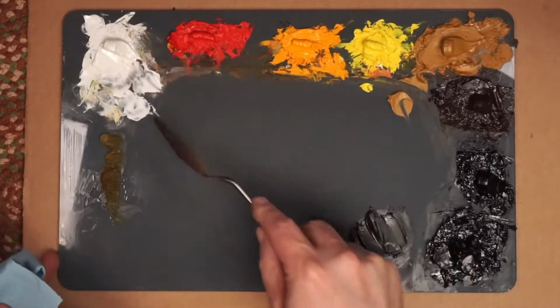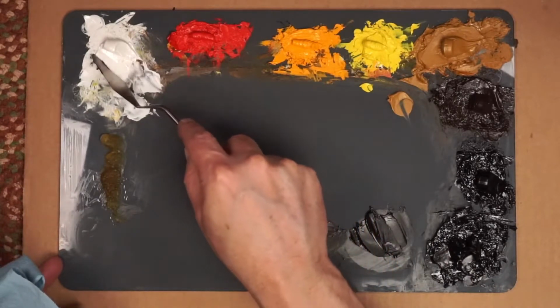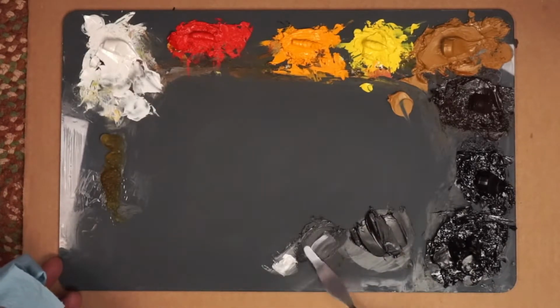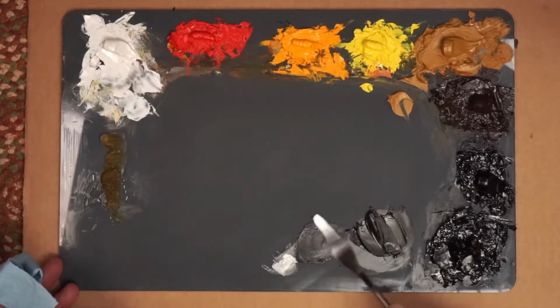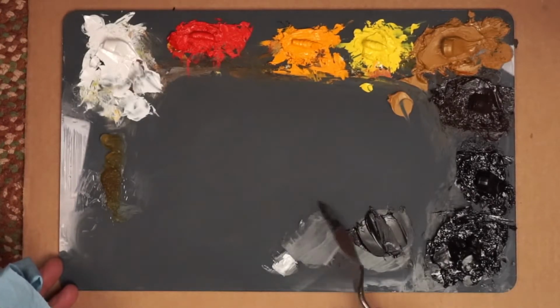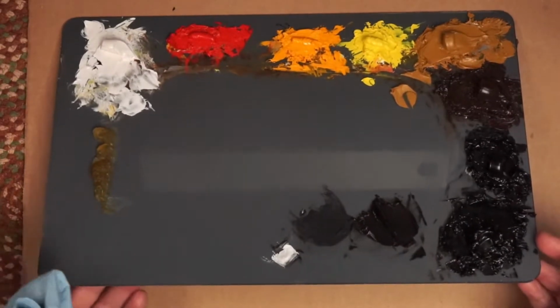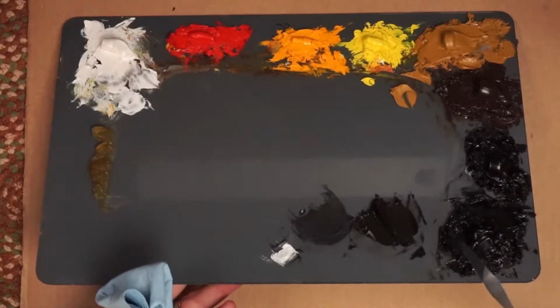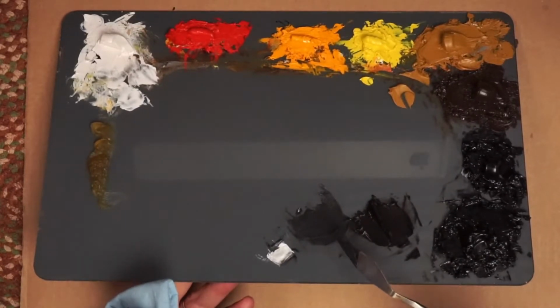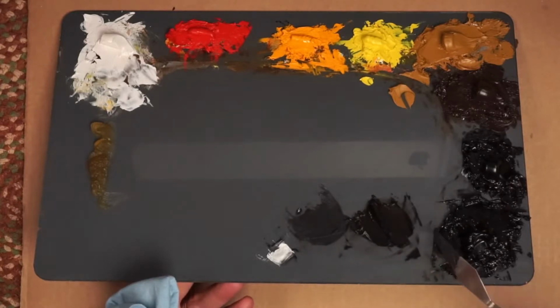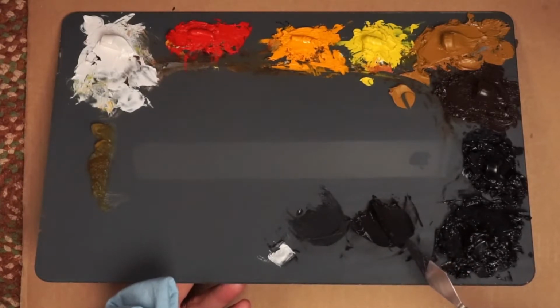Not quite yet. Let me do a little bit more. It's not showing up on camera yet, so I want to get it to where you guys can see it. Can you guys see that now? So that will read like a light, and that will read as a shadow.